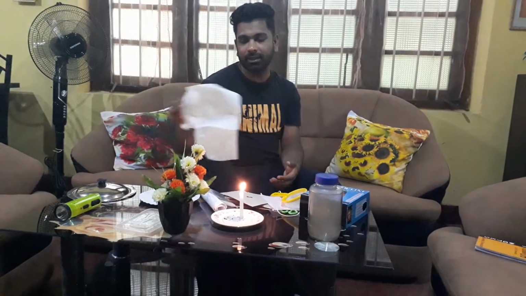Then what is the definition of the translucent object? The object through which the light can go, but not 100% fully. Some light will go, because of that the object cannot be seen very clearly. Such objects are called translucent objects.